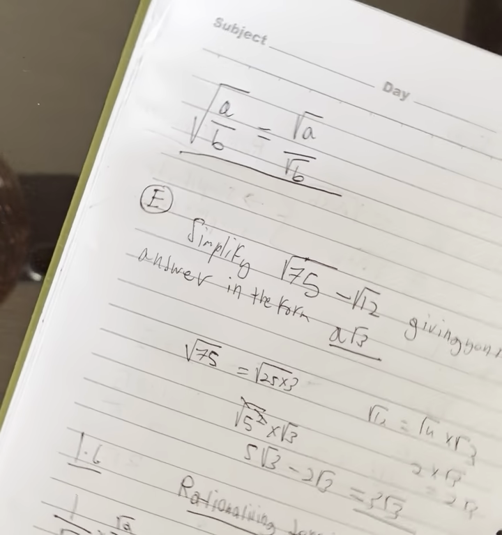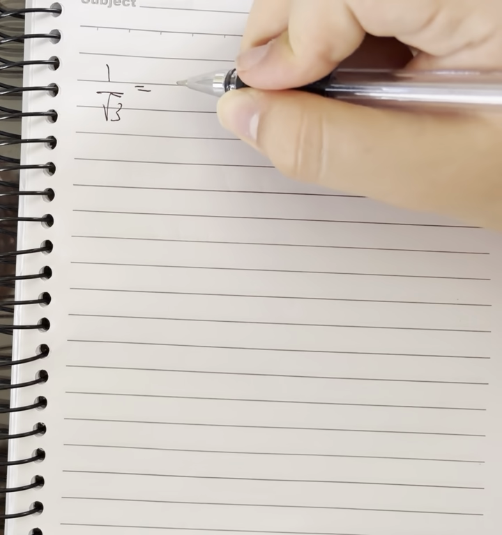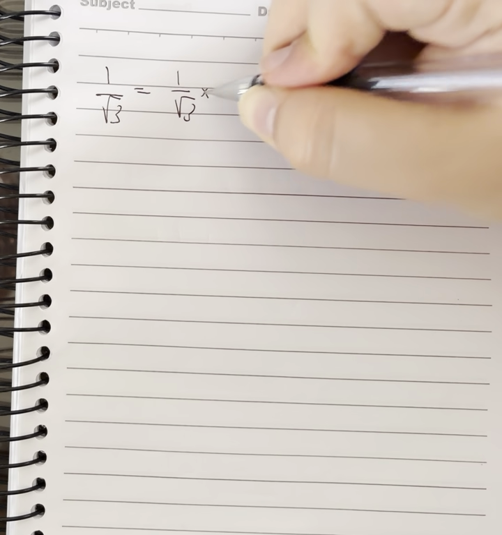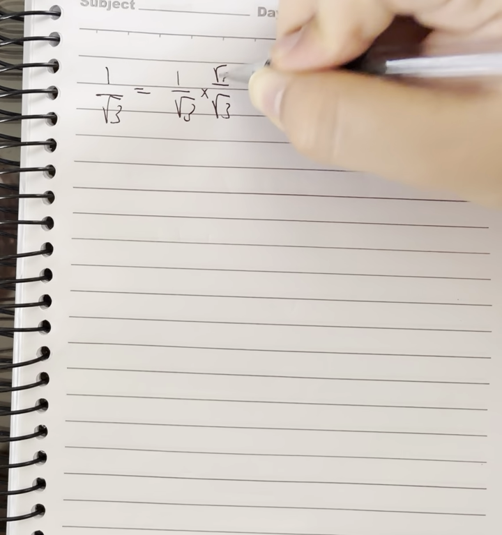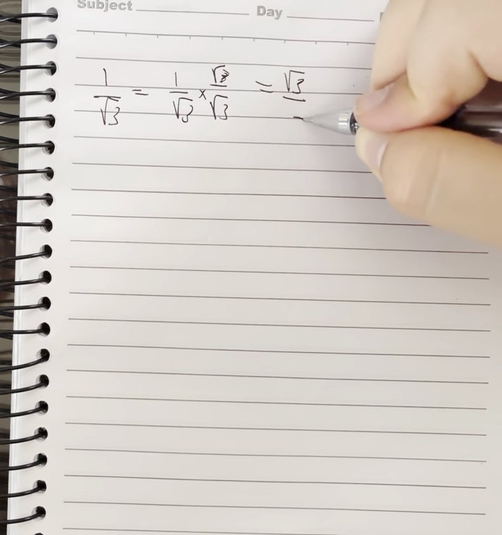For example, 1 over root 3 can be written as 1 over root 3 multiplied by root 3 up and down to get root 3 over 3.